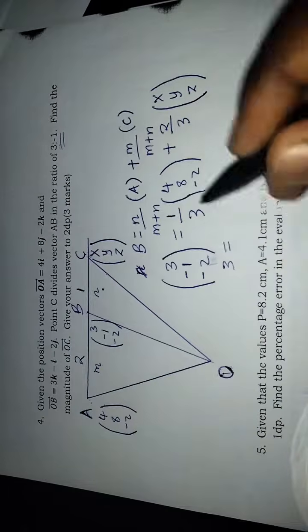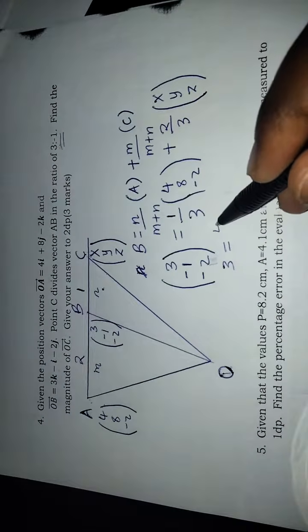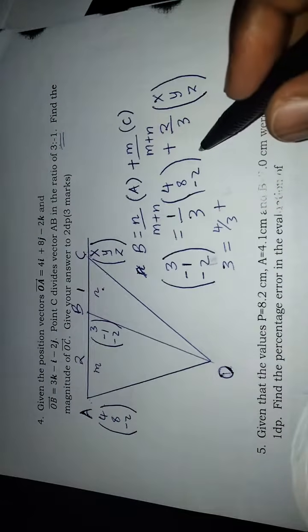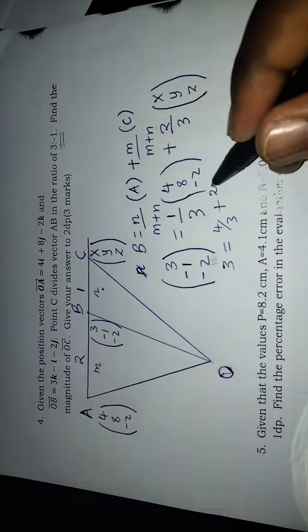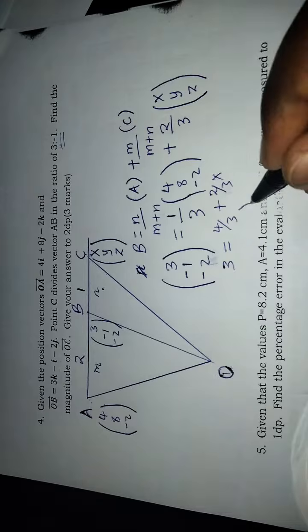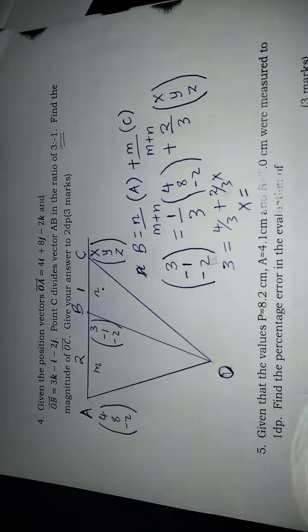I'm going to begin with the X components, the Y components, then the Z components, and I will get each unknown. So I will equate 3 with a third times 4, making it 4 over 3, plus 2/3 of X. So I can get X now by taking 3 minus 4 over 3.